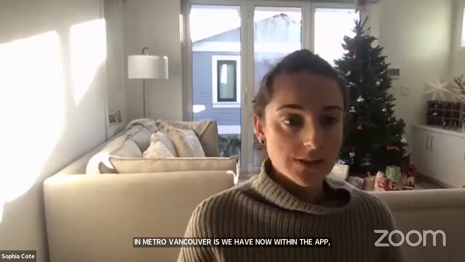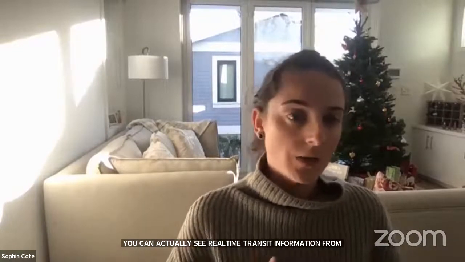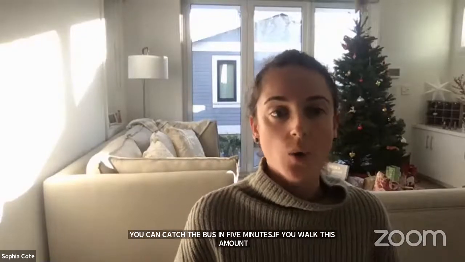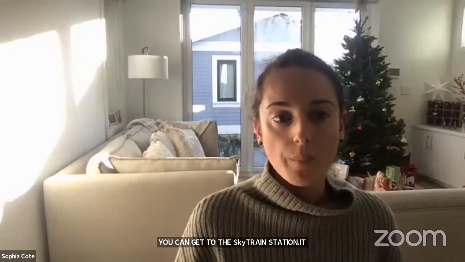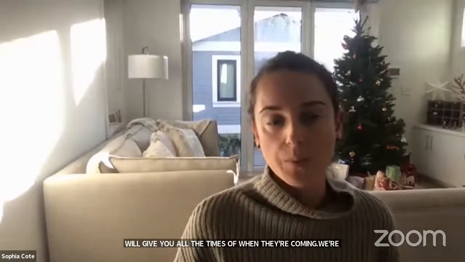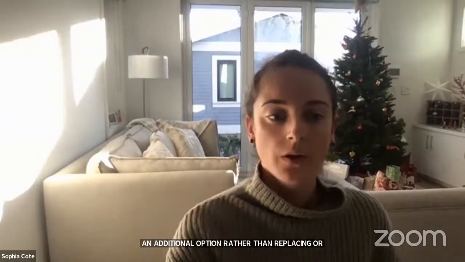So the app will tell you, you can catch the bus in 5 minutes. If you walk this amount, you can get to the SkyTrain station, and it'll even give you all the times of when they're coming. So we're really trying to partner with transit agencies and be an additional option rather than replacing or displacing them. And we look forward to working more closely with TransLink in the future.